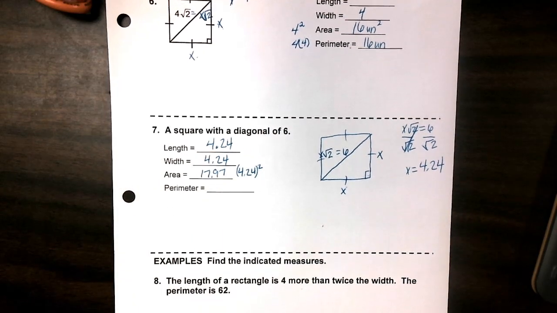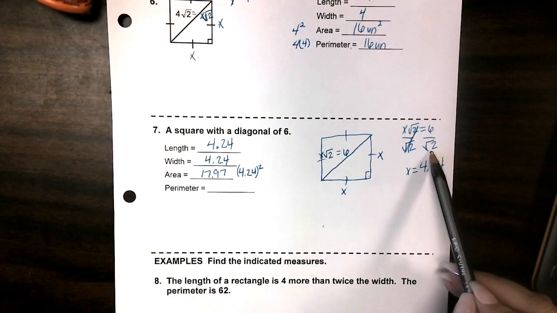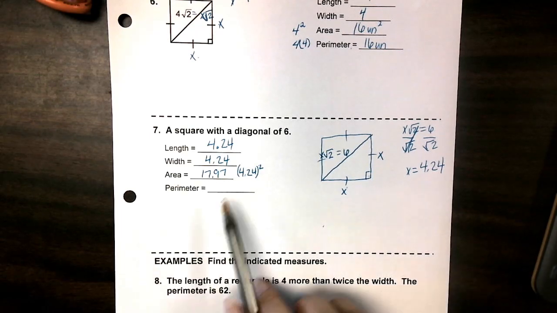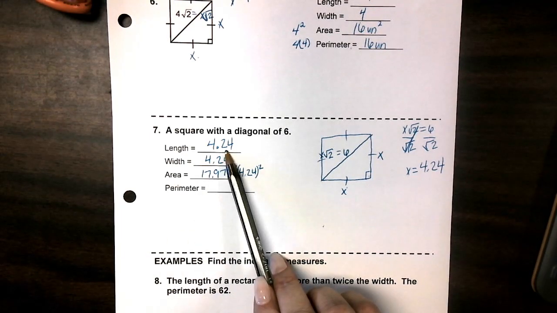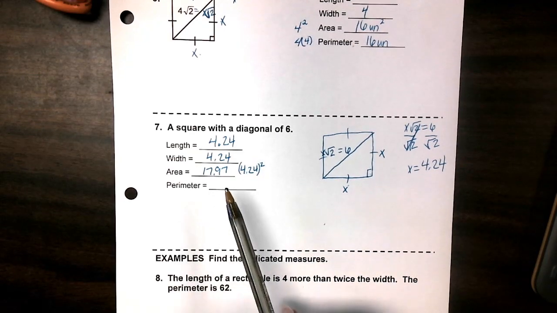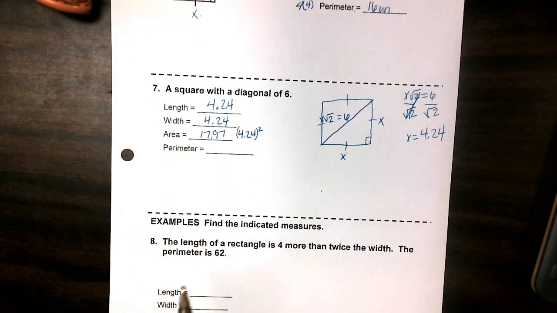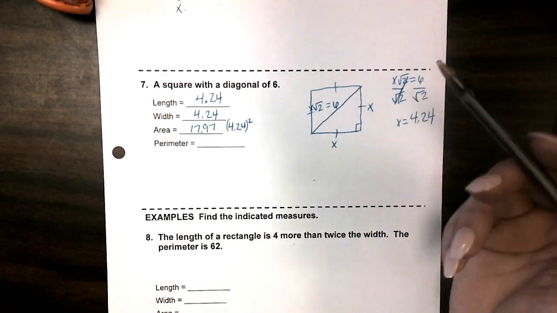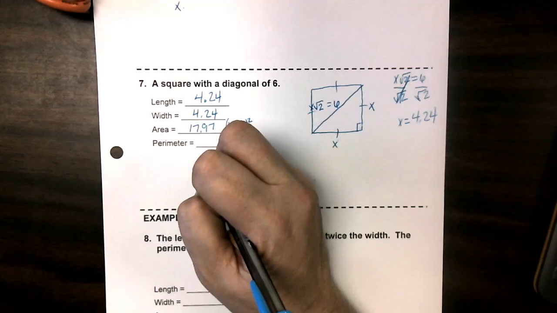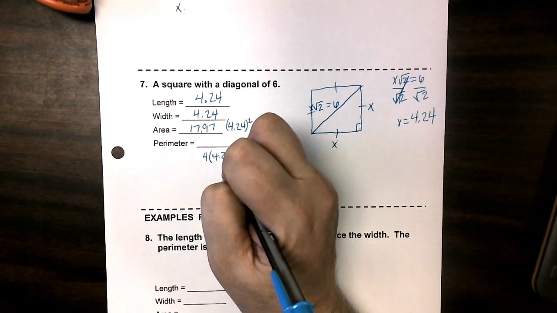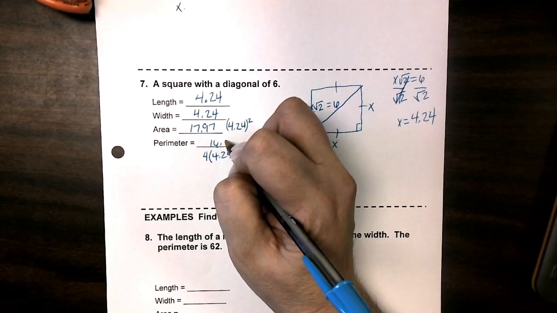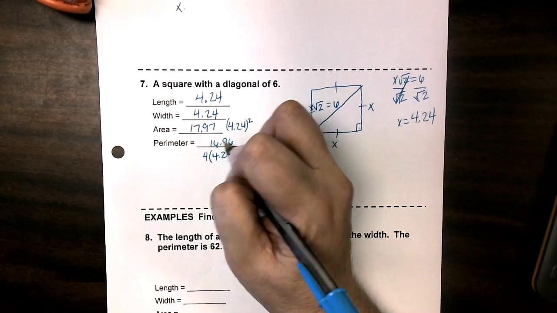17.97. And I do believe if you put 6 square roots of 2 and then square that, you will get 18. And so that's what I mean when I say when we take the rounded number and then calculate with it, we get further and further away from the true answer. But I will take that into consideration as we work these. All right, and then perimeter. We multiply 4 times the side length. And what is 4 times 4.24? 16.96.